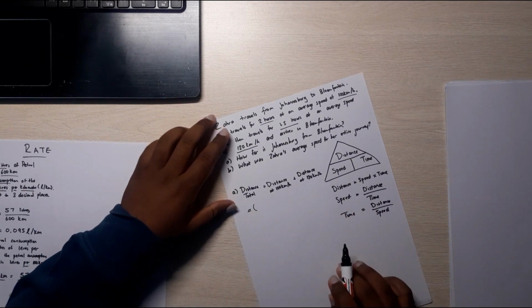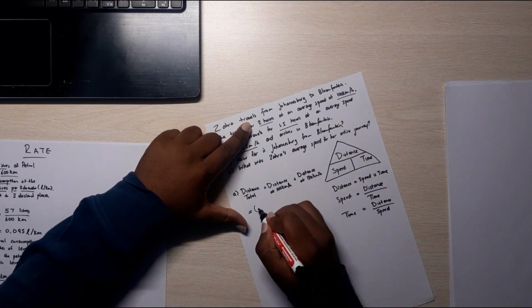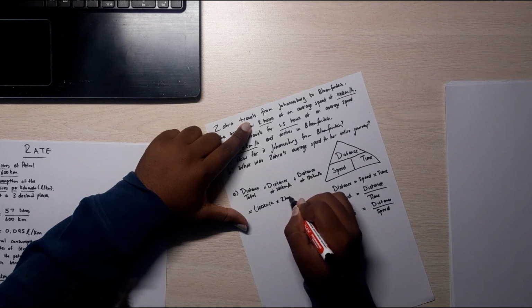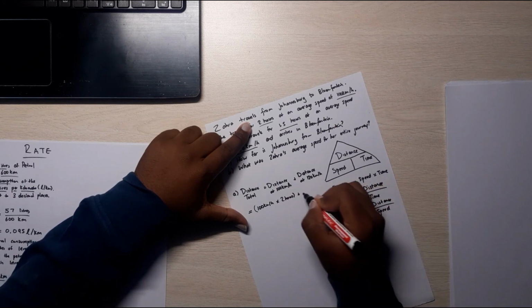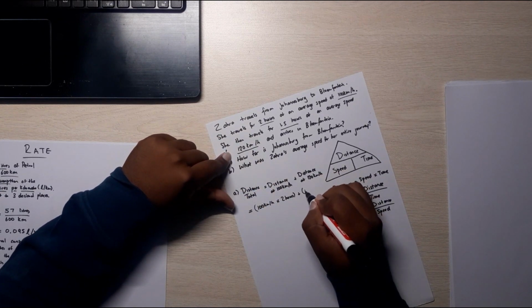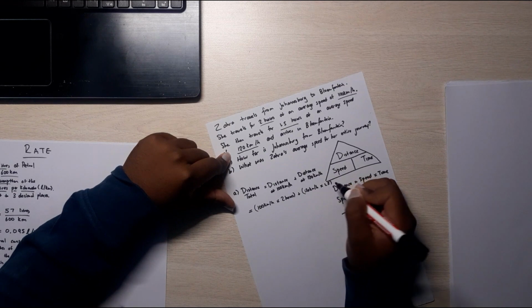So it's 100 kilometers per hour times 2 hours, plus 120 kilometers per hour times 1.5 hours.